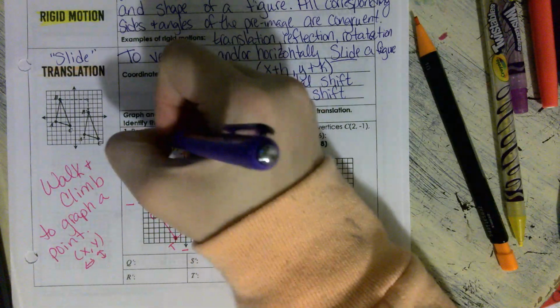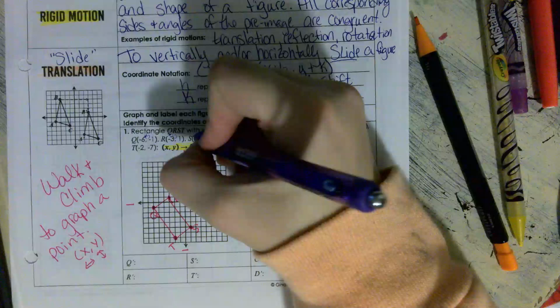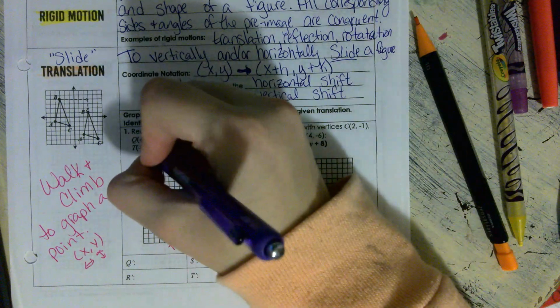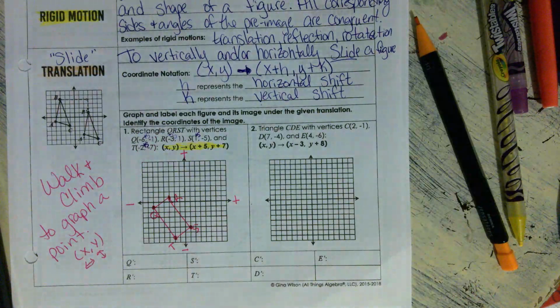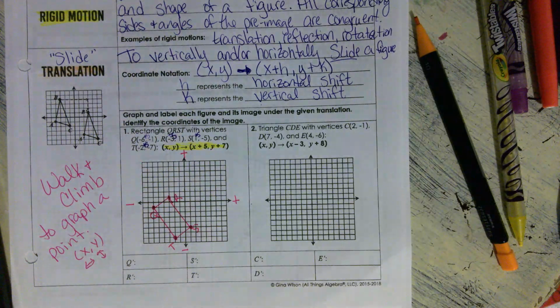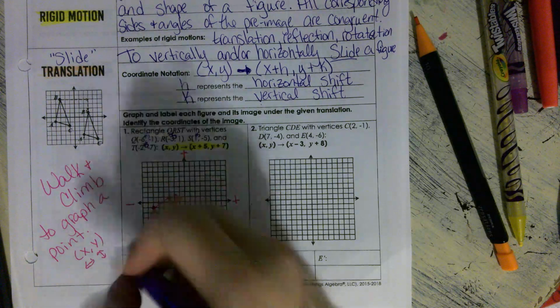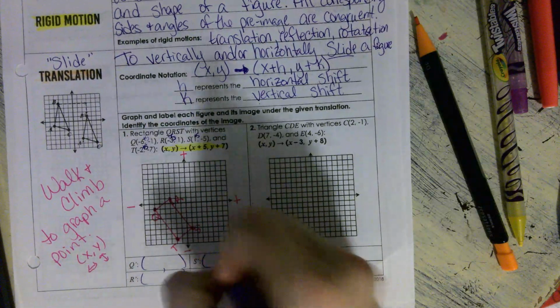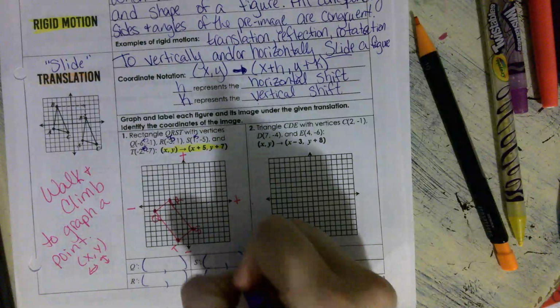And I forgot to tell you, because I'm a mess sometimes, is 2 colors, especially if you have color pencils, are really good for this lesson. So you can say, okay, this is my original, or this is my pre-image, and this is my image. I will be better at that, I promise. So they're wanting us to add 5 to all of our x's. Now for me, I like to do all of my x's and then all of my y's, but you do you, whatever works best for you.